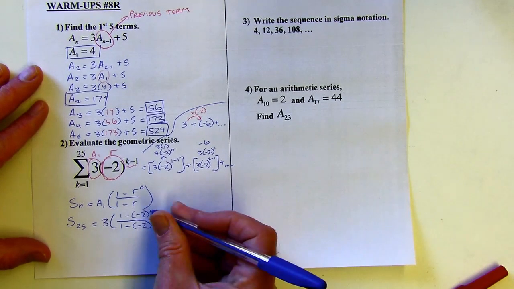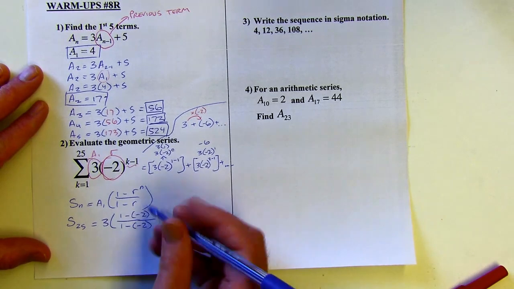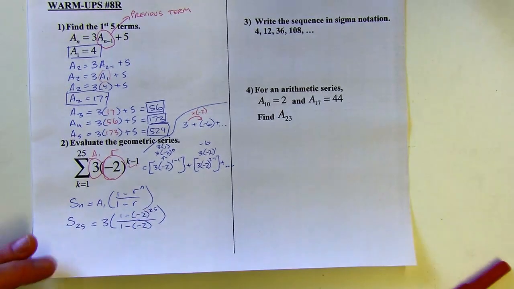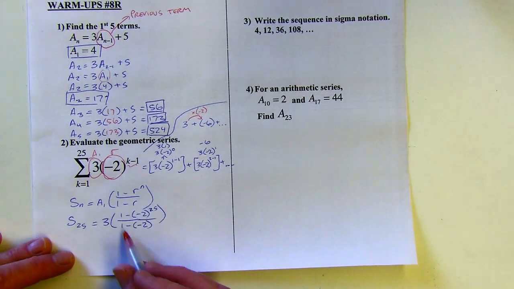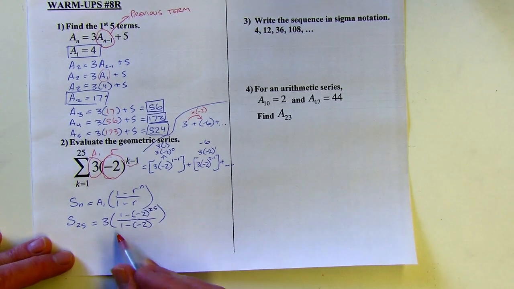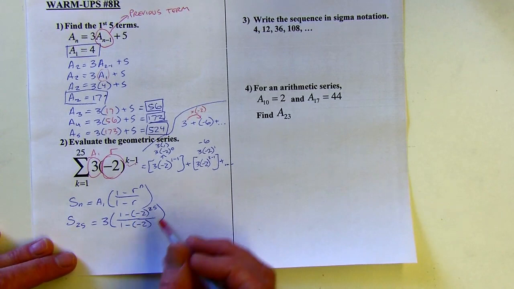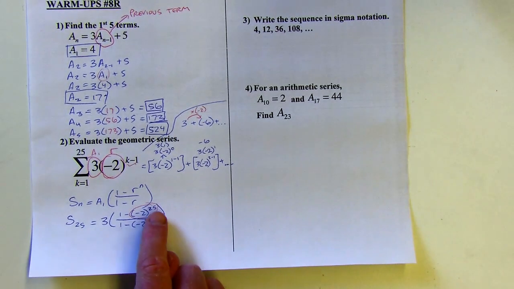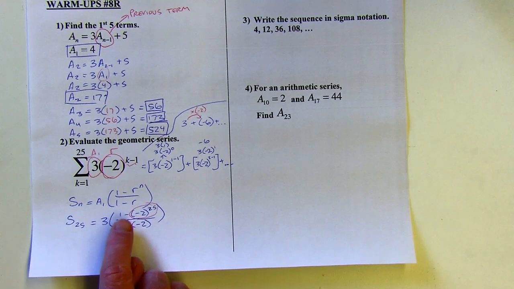But the one on top, the -2 on top, I'm going to raise that to the n, which would be 25. Okay, so it's really important. You can take the bottom of this and simplify this. This would be 3 because it's 1 plus 2, right? But you can't do that in the numerator because the -2 is raised to the 25th, and you have to do that exponent before you do the subtraction.